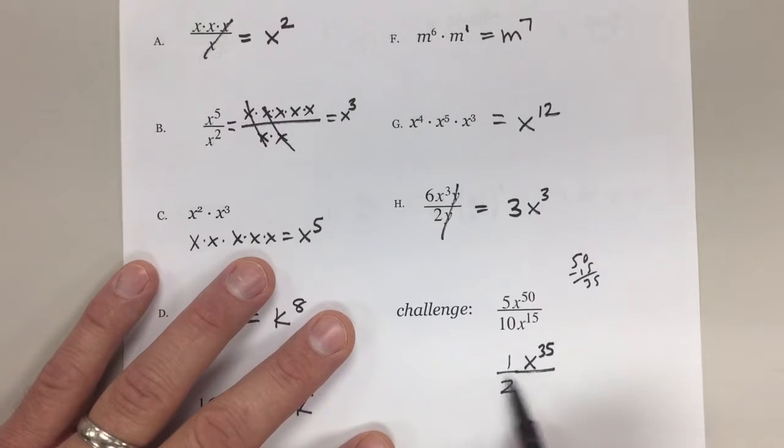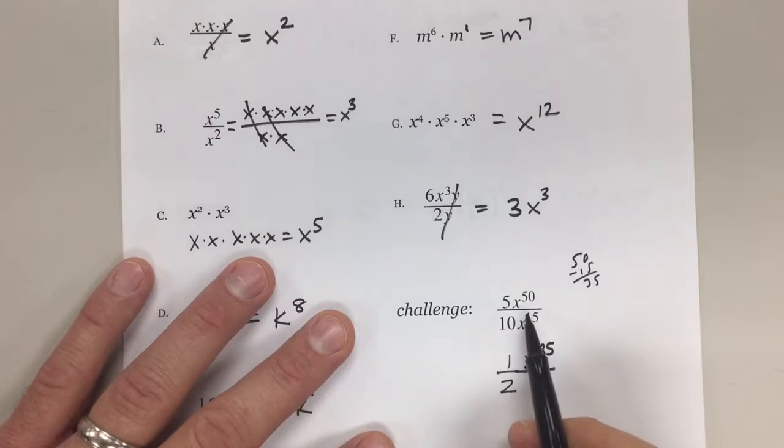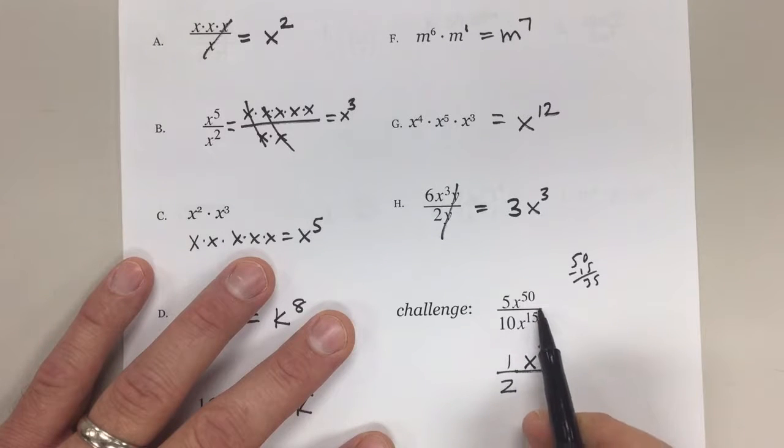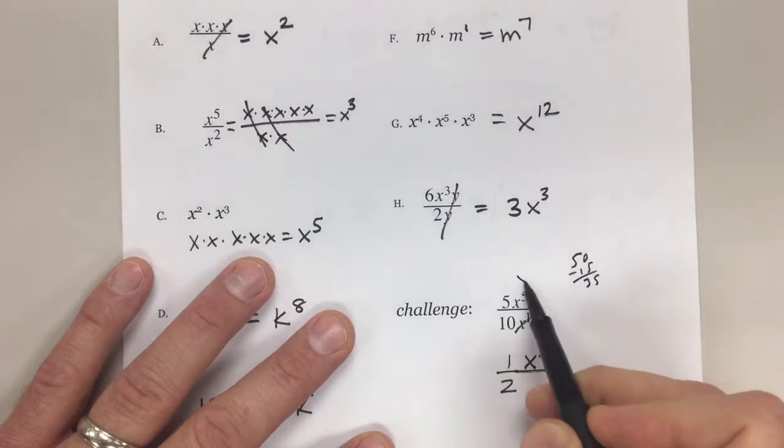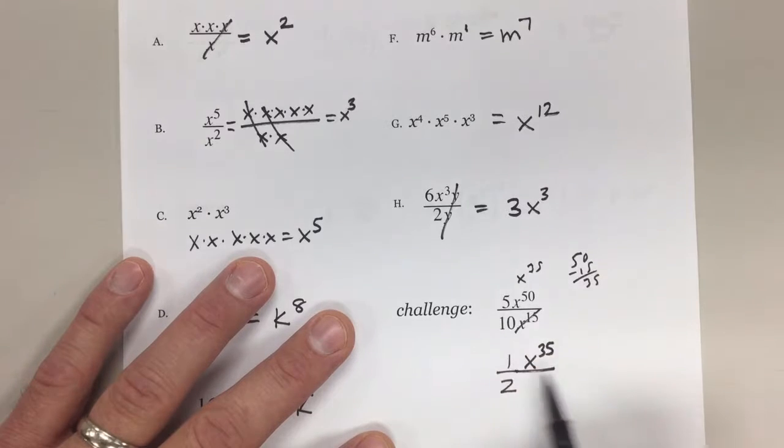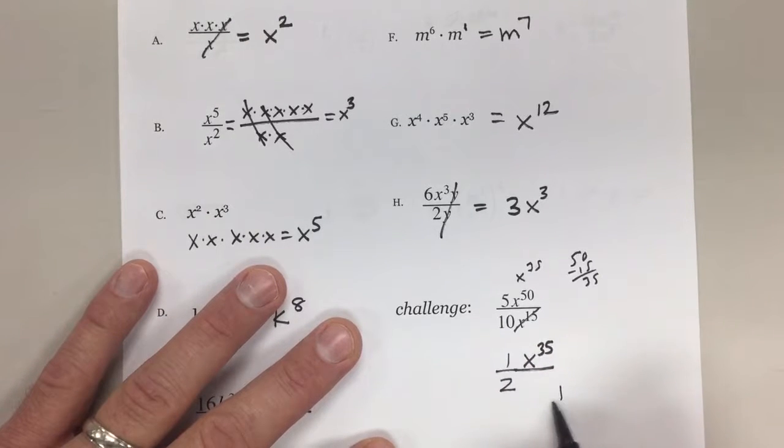Notice I put that on top of the fraction because these 15 x's cancel out, and I'm left with 35 on top. So that stays here. You could also write this as 1/2 x to the 35th.